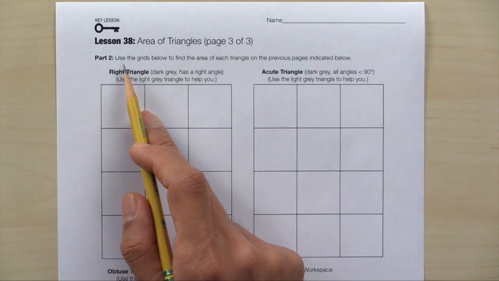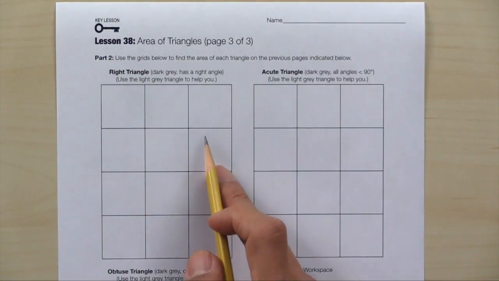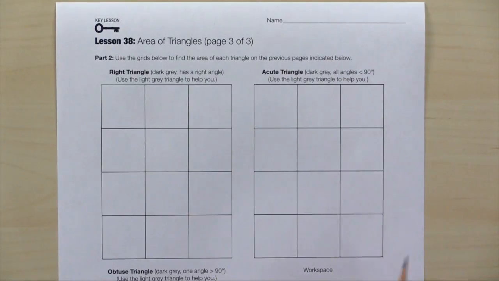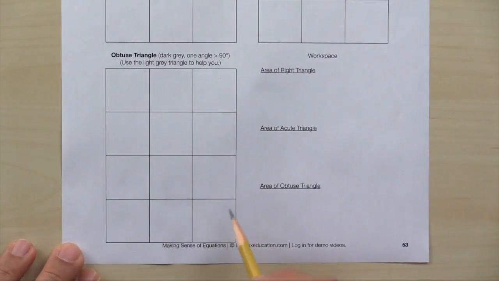Let's move on to part 2. Use the grids below to find the area of each triangle on the previous pages indicated below. So we'll place our two right triangles into this grid here. We'll place our two acute triangles into this grid here. And we'll place our two obtuse triangles into this grid here.